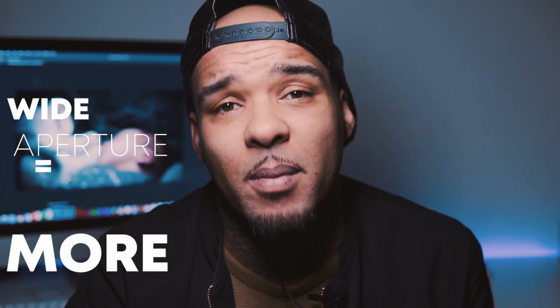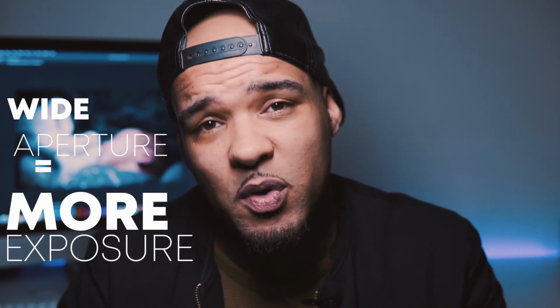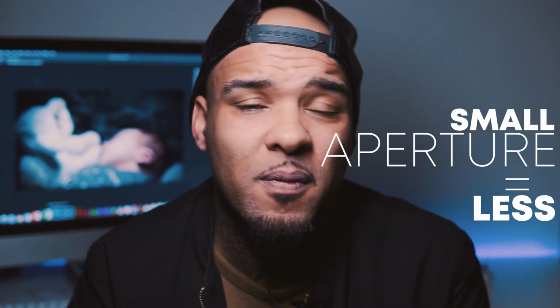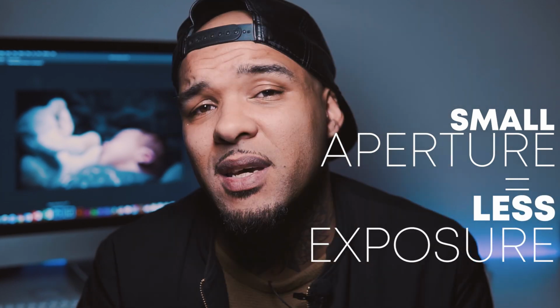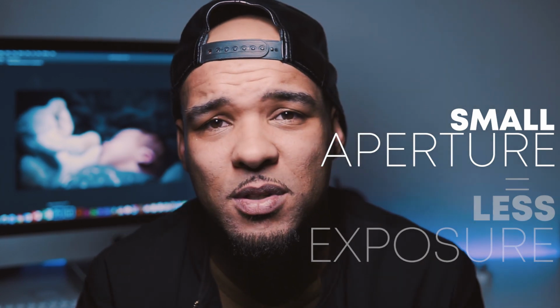The wider you have your aperture, the more light you're allowing to come into the camera and hit your sensor, giving you a brighter image. The smaller you have your aperture, let's say f8 or f12, the less light you're allowing to come in to hit your sensor, giving you a darker image. And artistically, it works in a different way again.